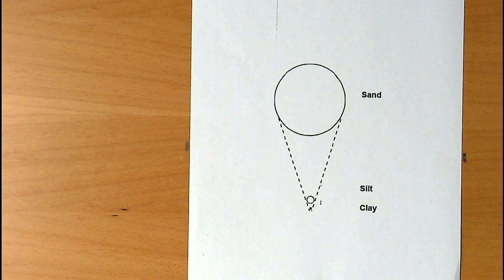Sand, the largest particle, feels gritty and abrasive. Silt, if you're feeling the soil, feels like baby powder. And clay is the smallest particle, and if you were feeling soil that had a large amount of clay, it would be very sticky.